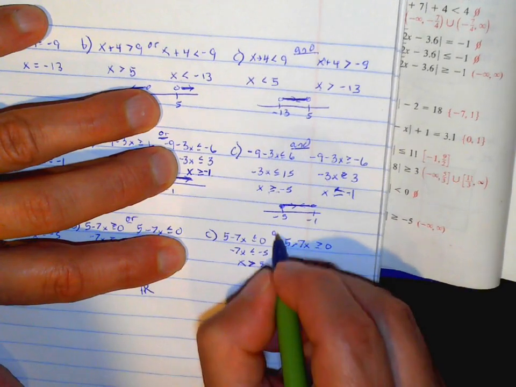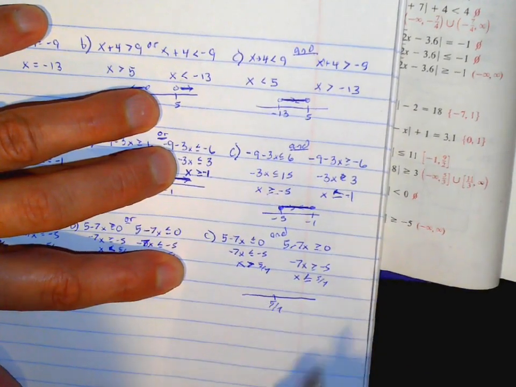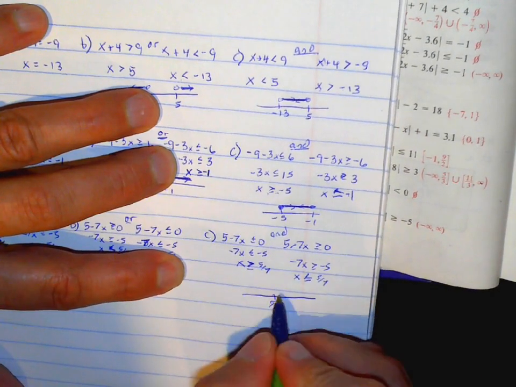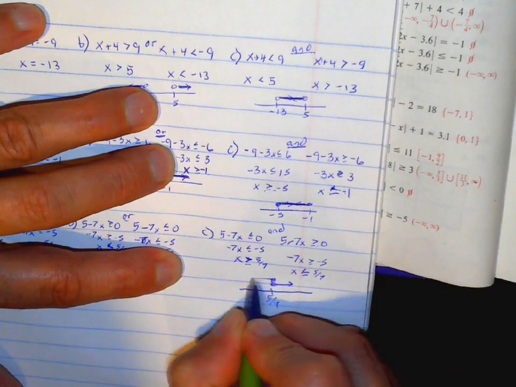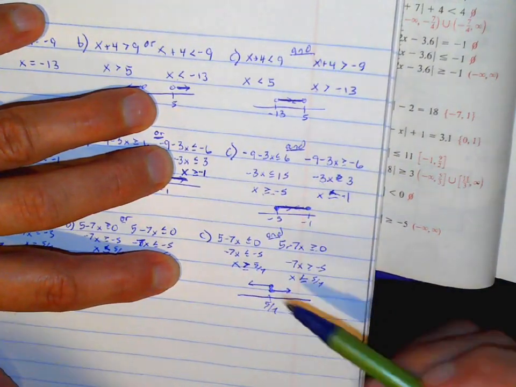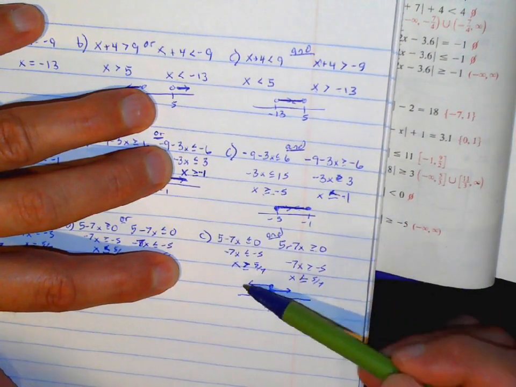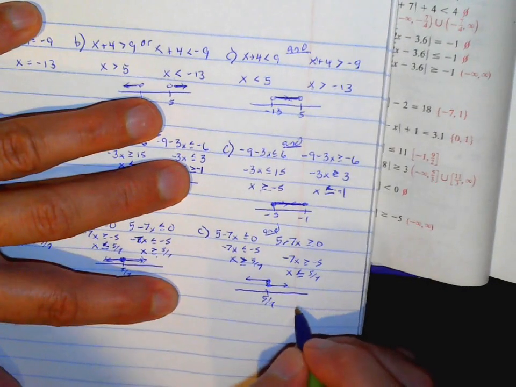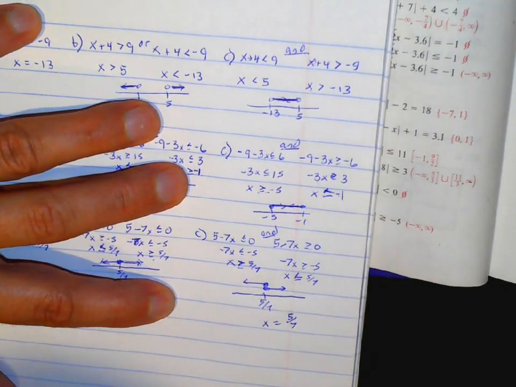And this would be an and statement. So greater than or equal, less than or equal. Okay, so as an and statement, both things have to be true. What numbers are greater than or equal to 5/7 and at the same time less than or equal to 5/7? The only number is 5/7. Okay, that's the only answer for that one there.